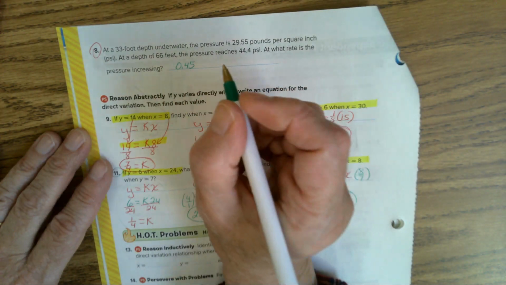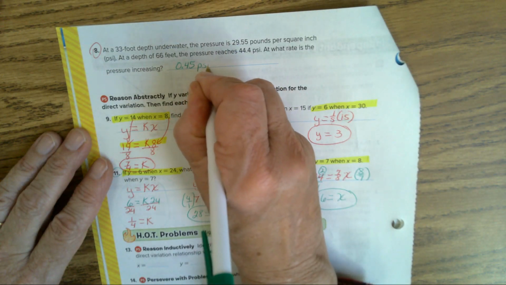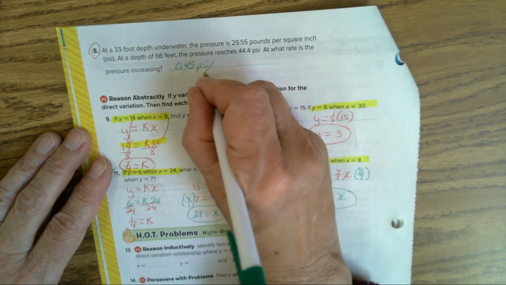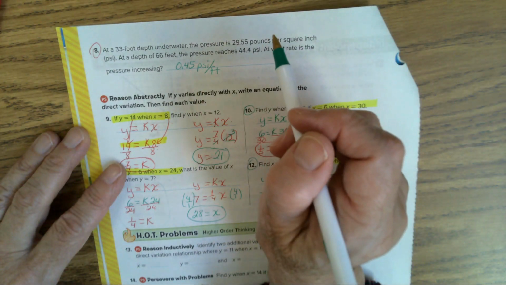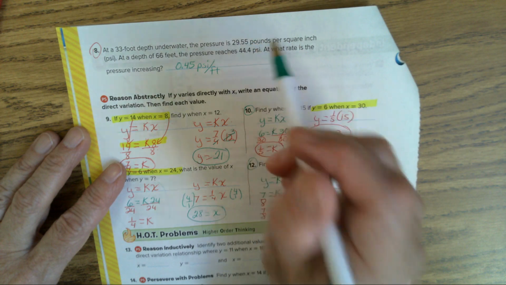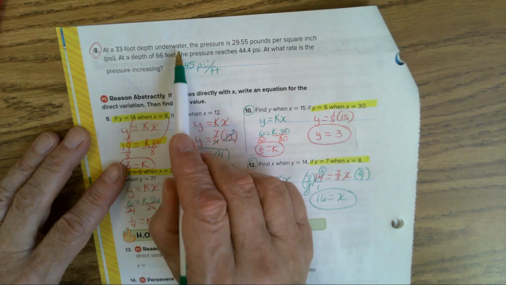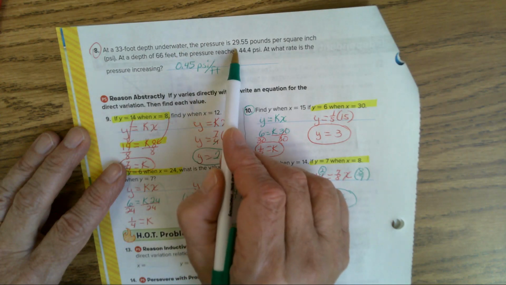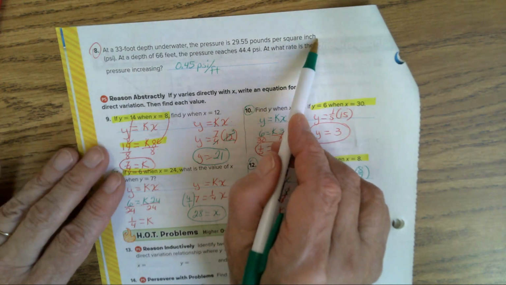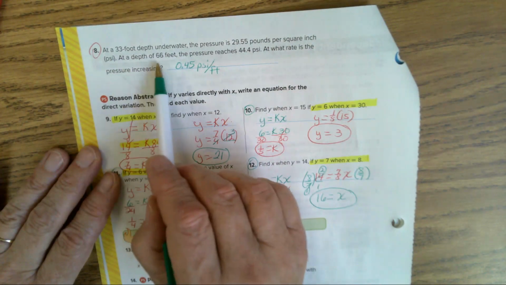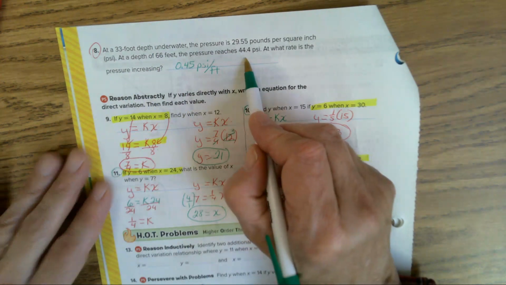0.45 PSIs per foot. Okay, and I think you get that 29.55, let me double check. At a 33-foot depth underwater, the pressure is 29.55 pounds per square inch. Oh, that's what's tricky. At a depth of 66 feet, the pressure is 44.4 psi's.